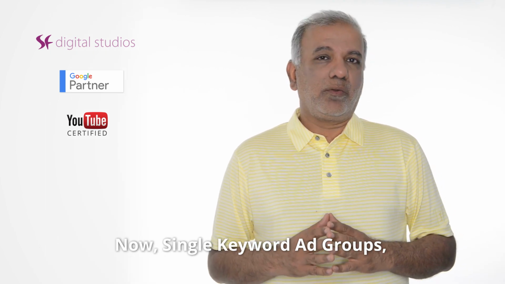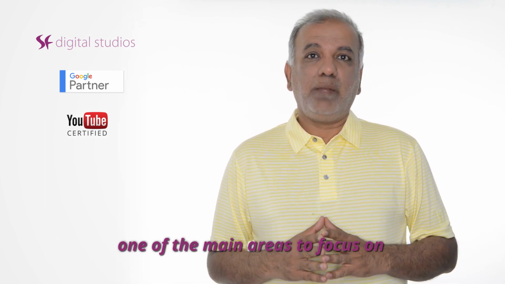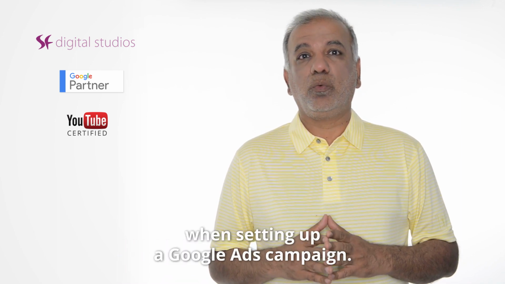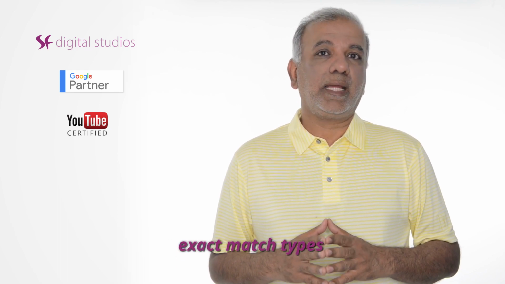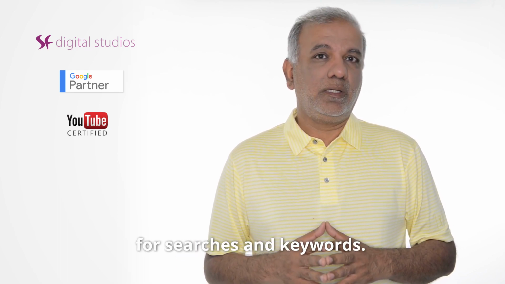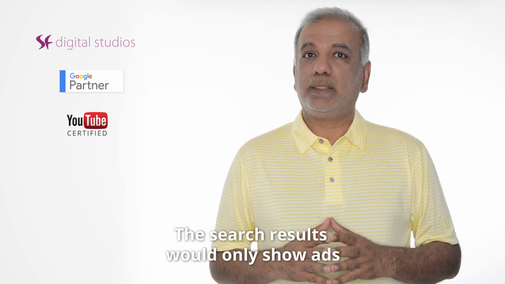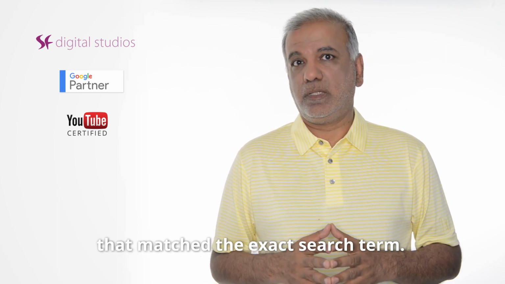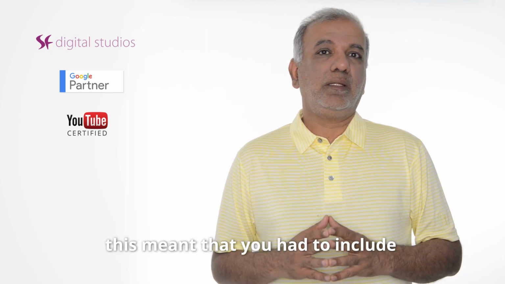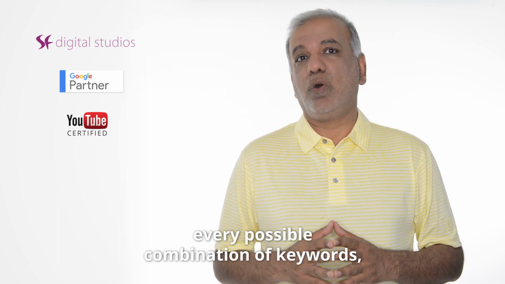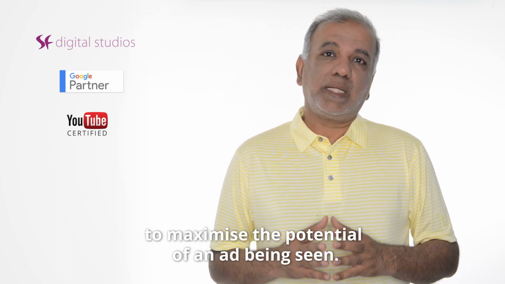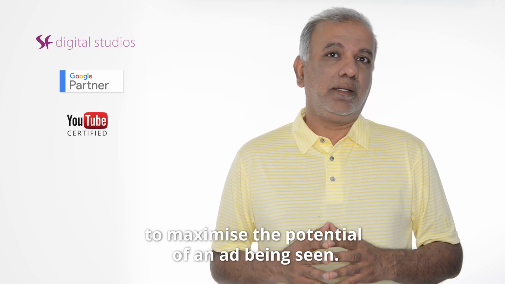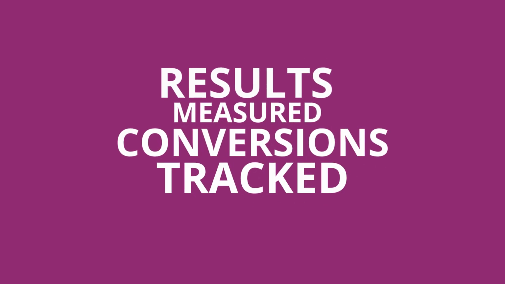Now, single keyword ad groups, or SKAGs, have been one of the main areas to focus on when setting up a Google Ads campaign. This is because historically, Google Ads used to look for exact match types for searches and keywords. The search results would only show ads that matched the exact search term. For marketeers, this meant that you had to include every possible combination of keywords, including common spelling or typing mistakes, to maximize the potential of an ad being seen. This process also had its uses as results could be measured and conversions tracked.